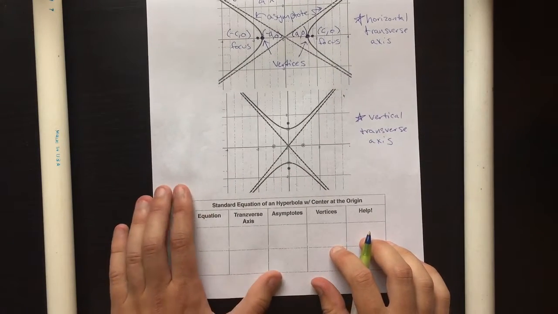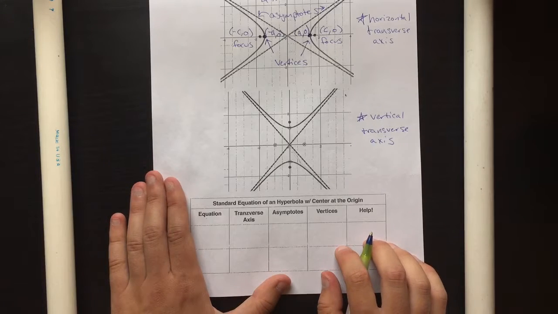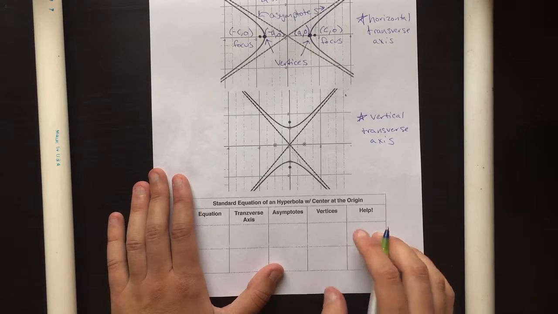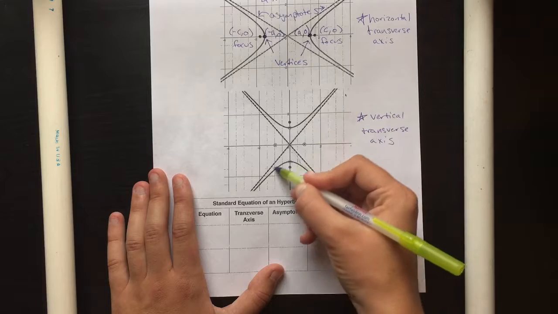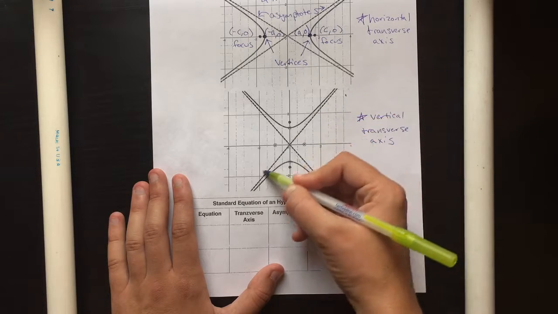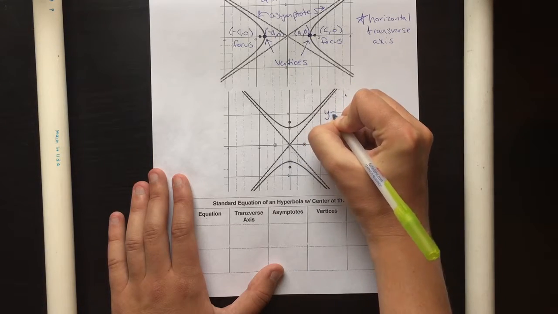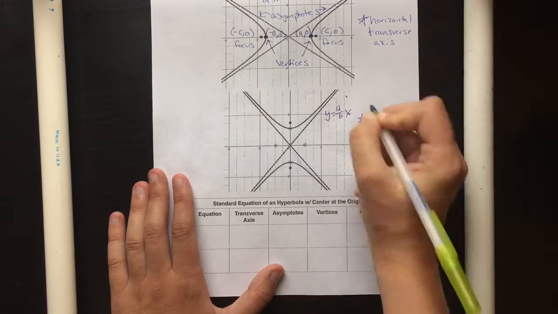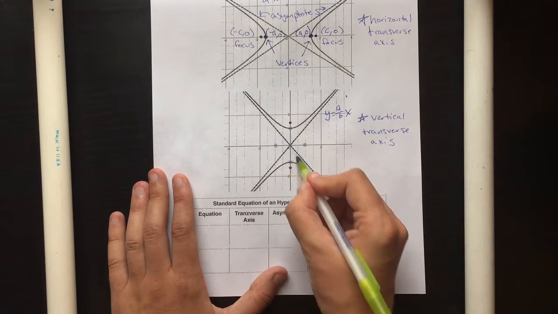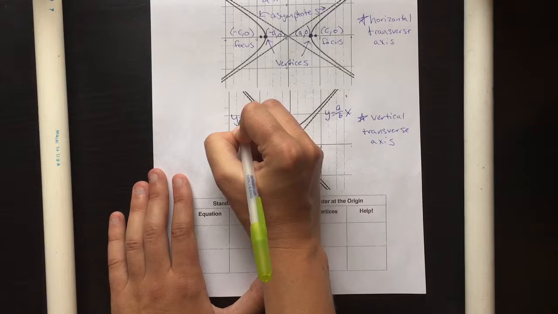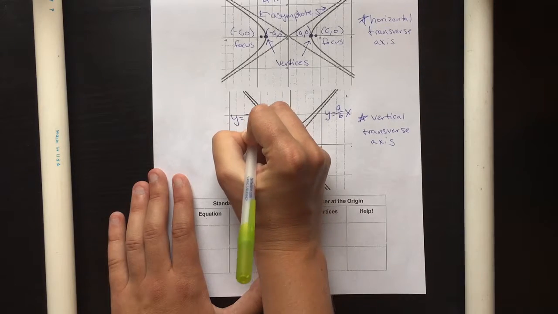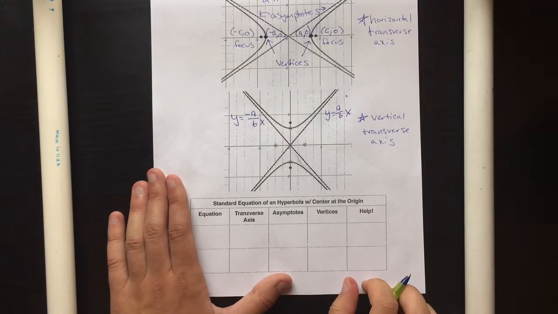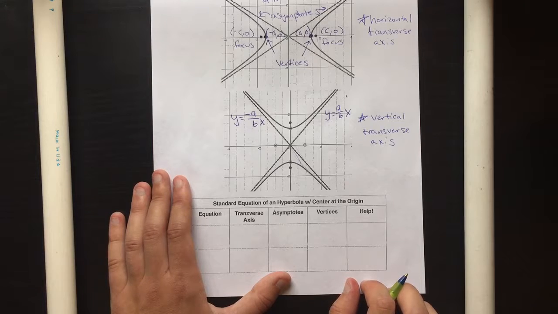Now our vertical transverse axis hyperbola is very similar. So this asymptote line is y equals a over b x, and this asymptote line is y equals negative a over b x.